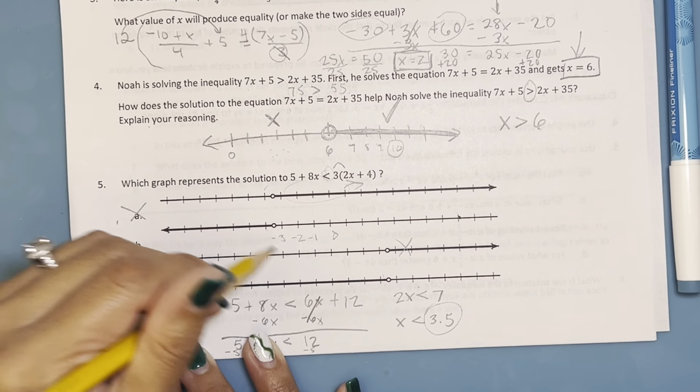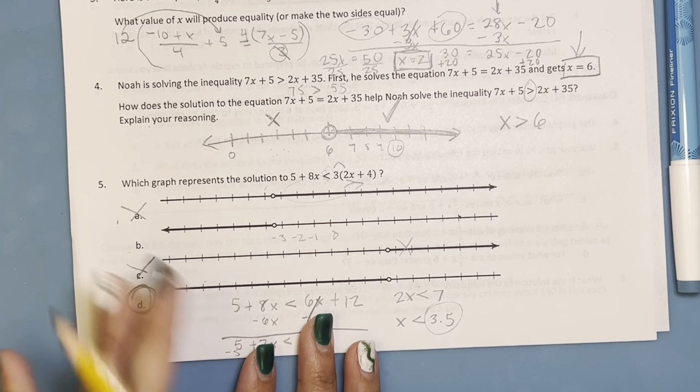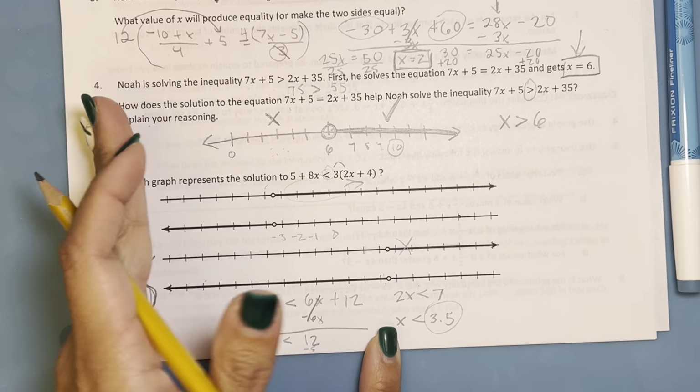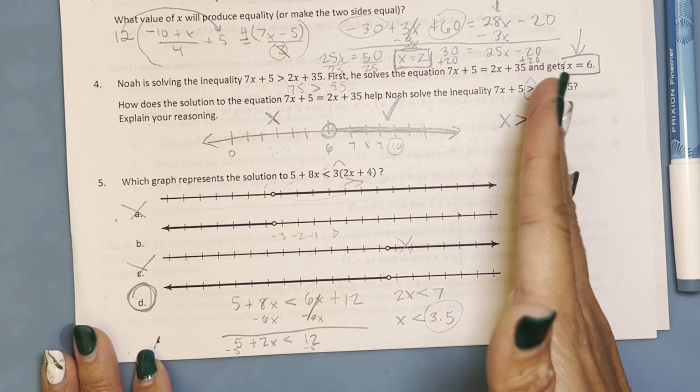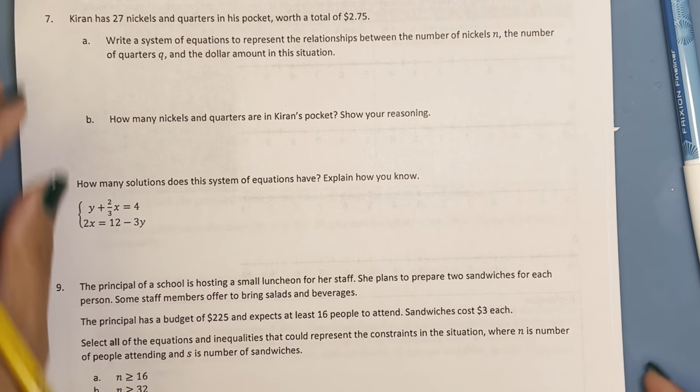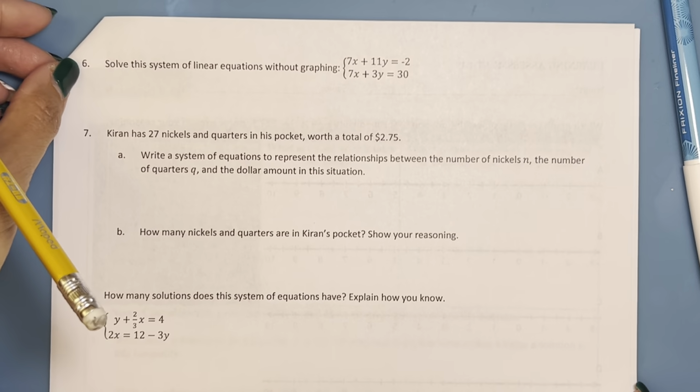Okay, because this isn't labeled, you could potentially argue B, but we're going to assume that this would be more on the negative side of the graph and this would be the positive side of the graph. All right, let's take a look at our next piece here.